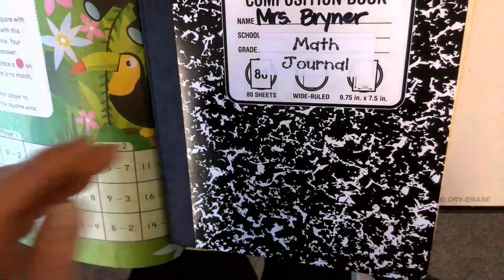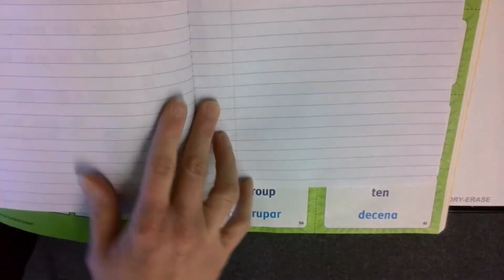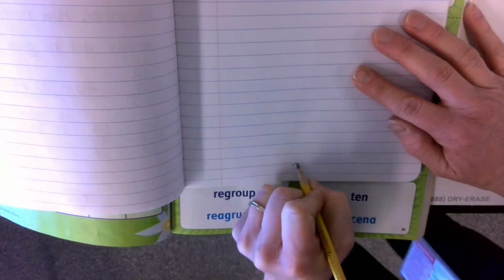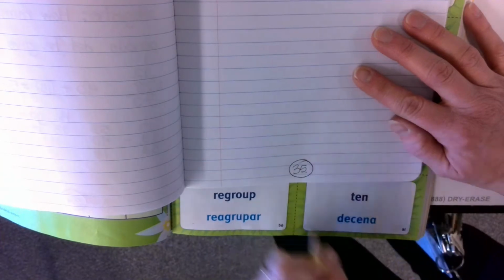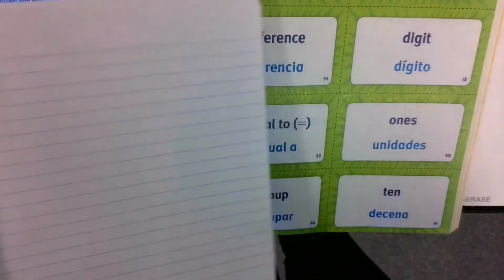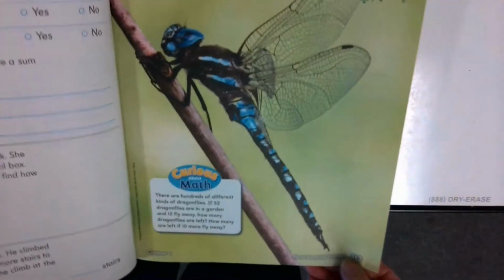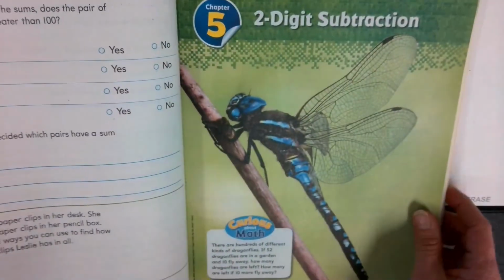Today we're going to be looking in our math journal on page 35. So go ahead, put a 35 down at the bottom, just like that. And then what you need to do after you put 35 at the bottom is you need to open up in your Go Math book to page 313, which is the beginning of chapter 5.